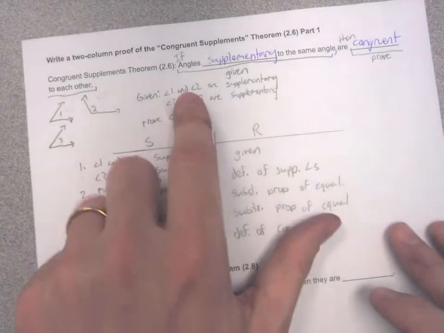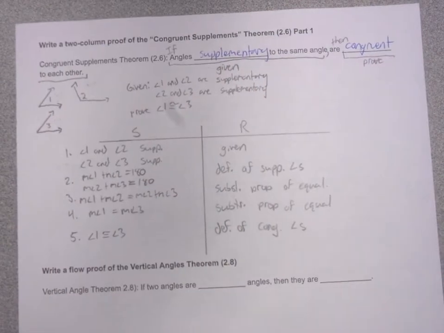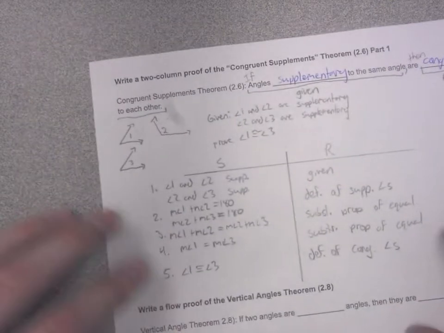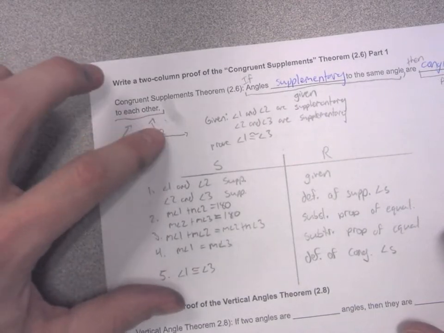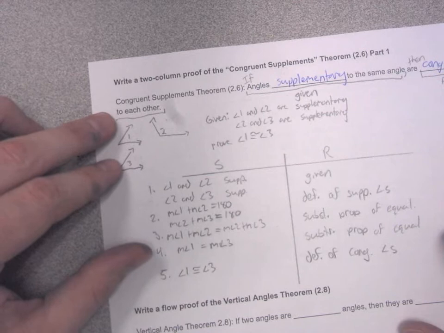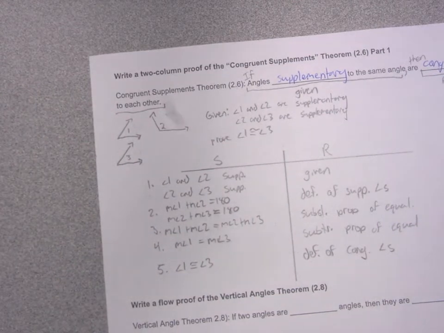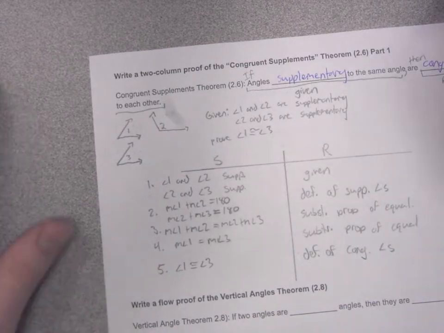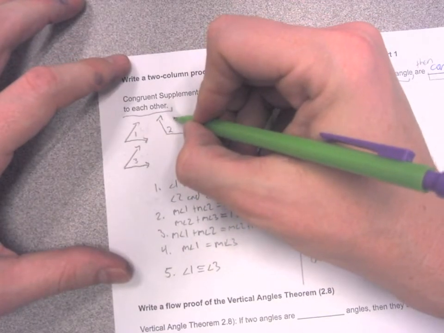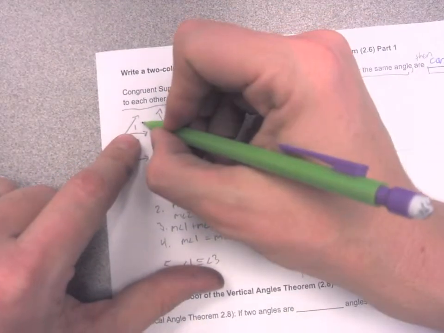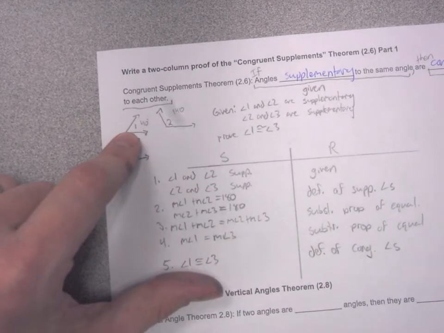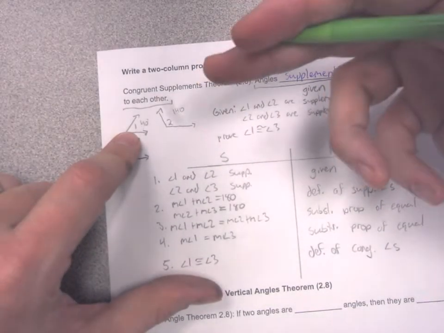The other thing you need to know is that if 2 angles are supplementary to the same angle, then they are congruent to each other. Here's a little picture I drew. If these 2 angles are both supplementary to angle 2, then they have to be equal, or congruent. Now, we don't want to use specific angle measurements in our proofs, but just as an example, if this were 140 degrees, and I knew these 2 angles were supplementary, this would have to be 40 degrees, because supplementary means they add to 180, and 140 plus 40 is 180.